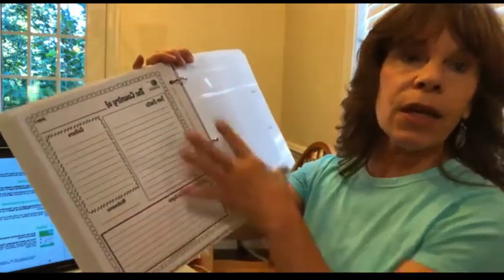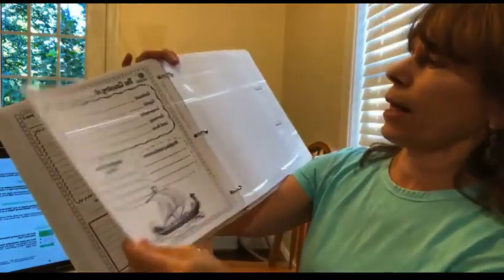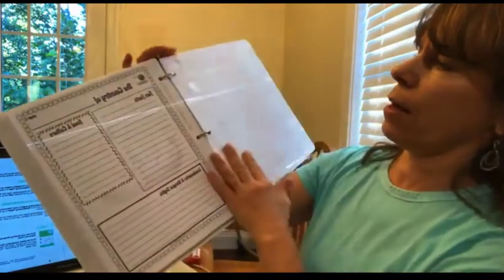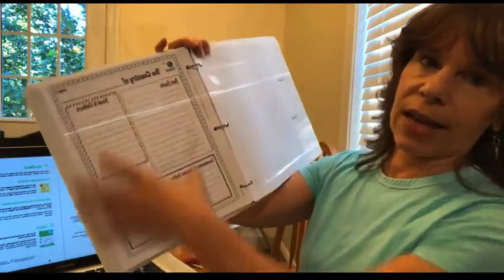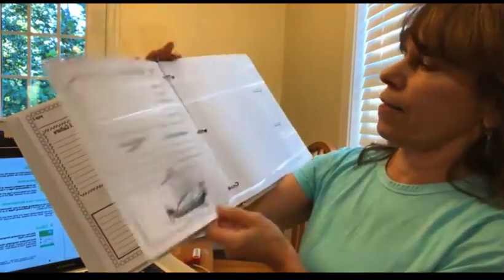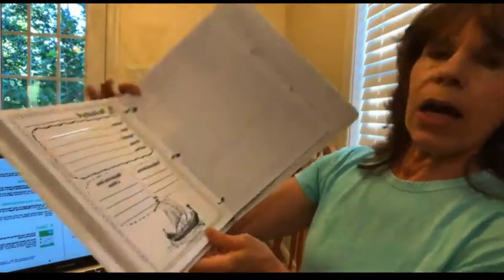They would have different sections. Let's see if I can pull up this one. This one has food and culture, landmarks and unique sites, and fun facts, and stops there. And this is Norway, I believe. So that is the biggie with them.